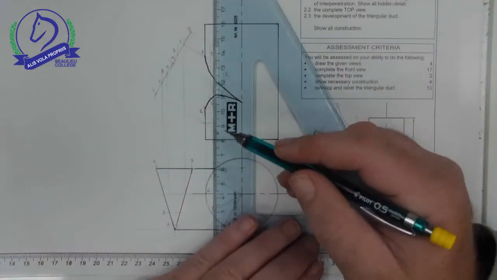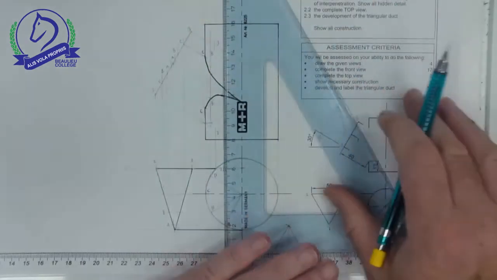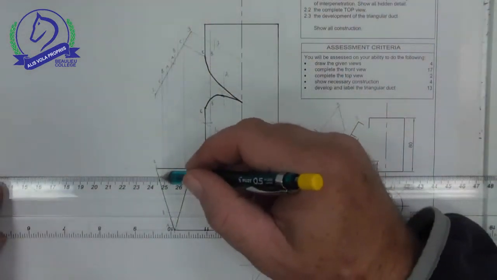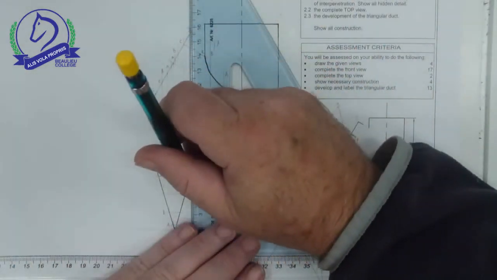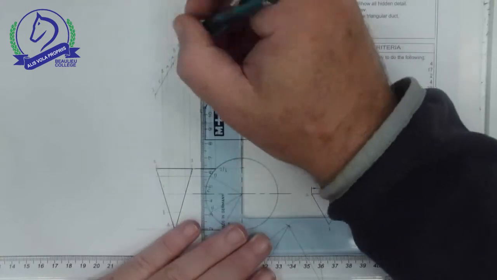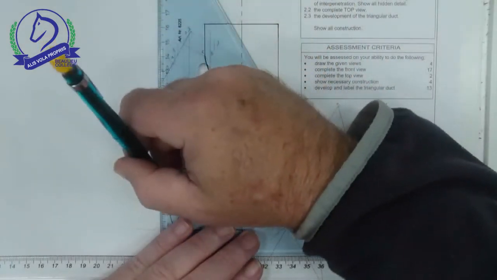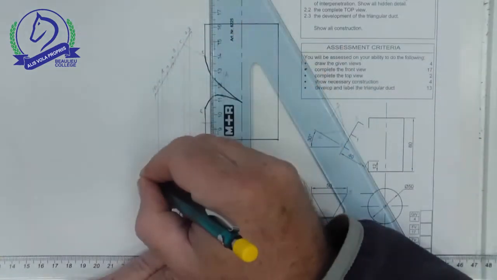So from point D, we're going to project our line vertically, then we're going to project our line to cut the branch pipe. Where it cuts the branch pipe, we project the points up to touch the branch pipe in our front view.